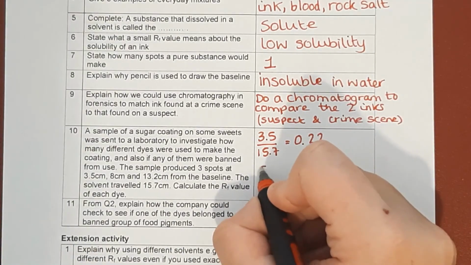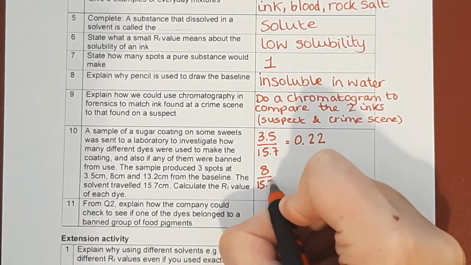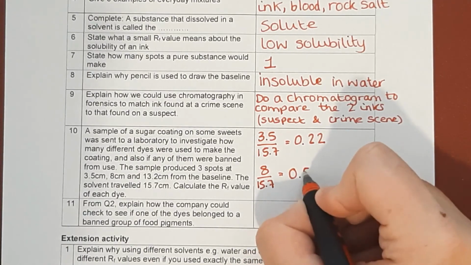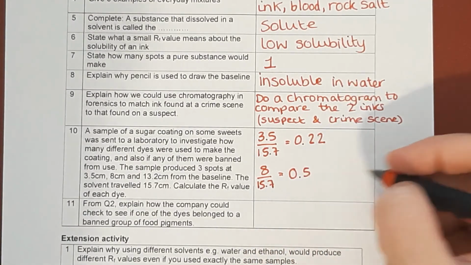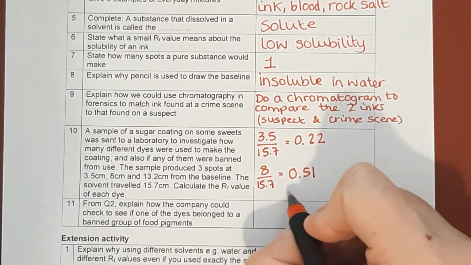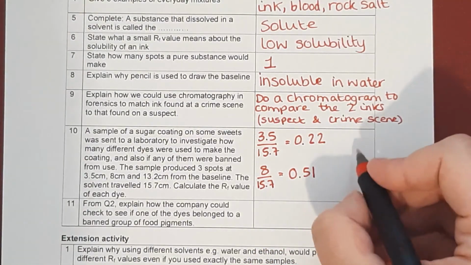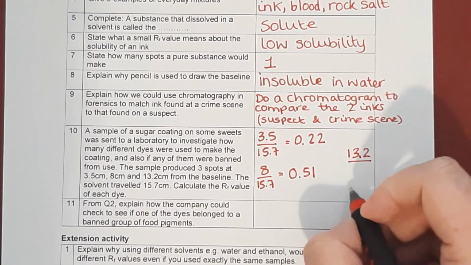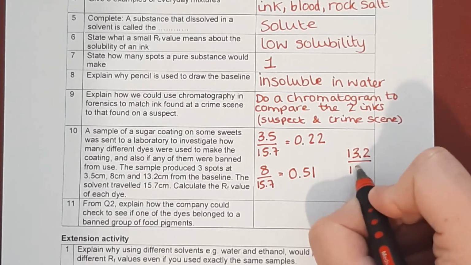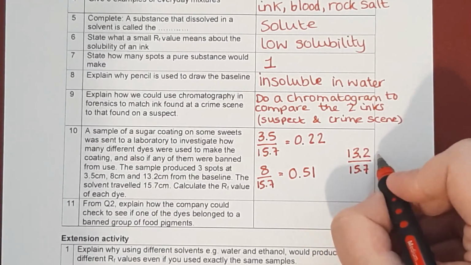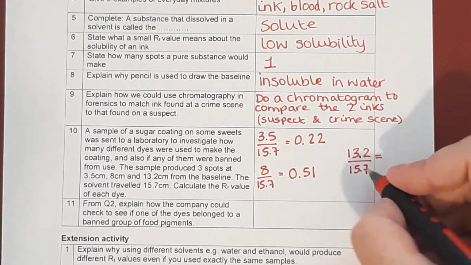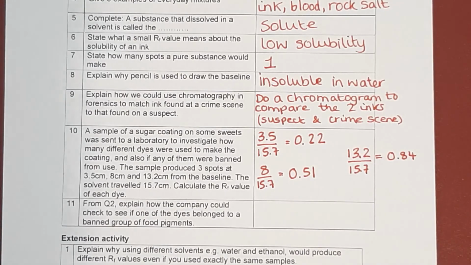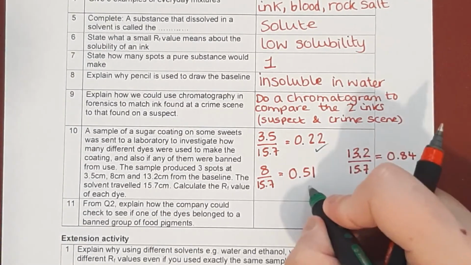We're going to do 8 centimetres divided by 15.7, which is the distance the solvent travelled, which gives us 0.509, whatever, but we're going to round that to 0.51. And then the last one was a travelled distance of 13.2, and then it was 15.7, and that gives us a value of 0.84. Okay, so there's a mark for each of these.